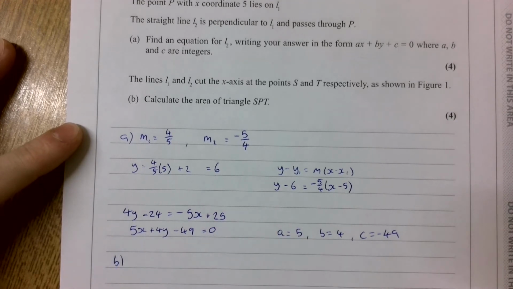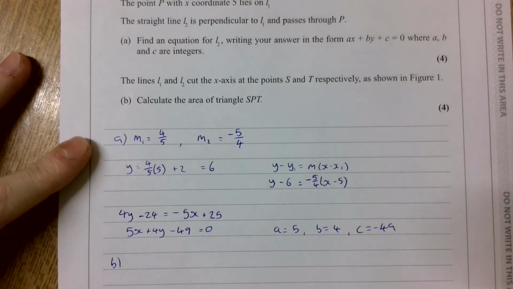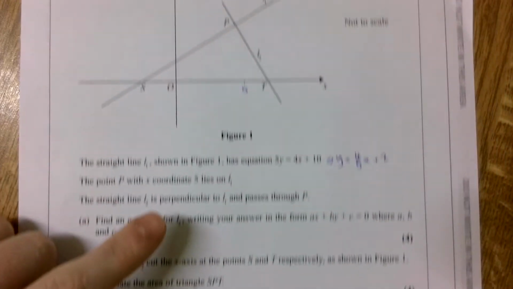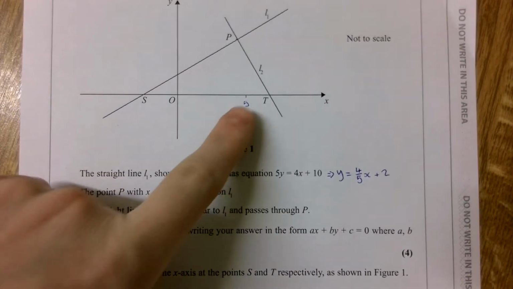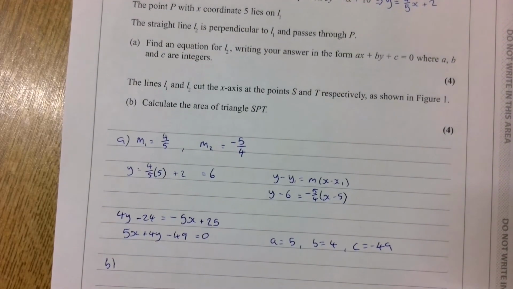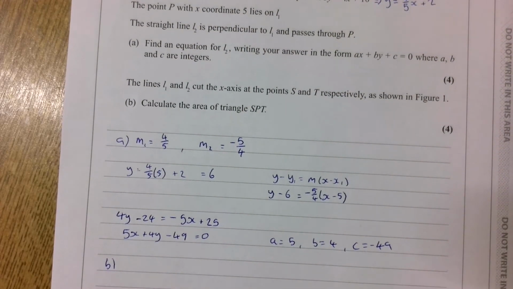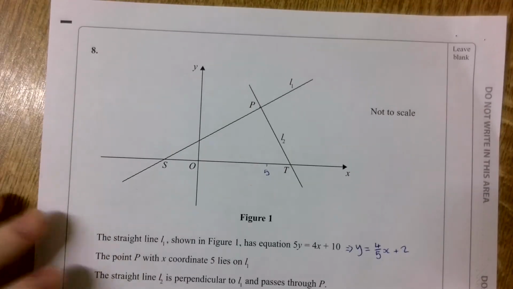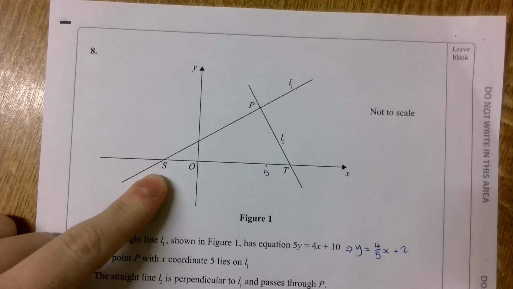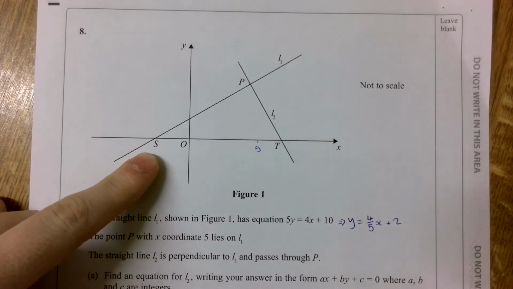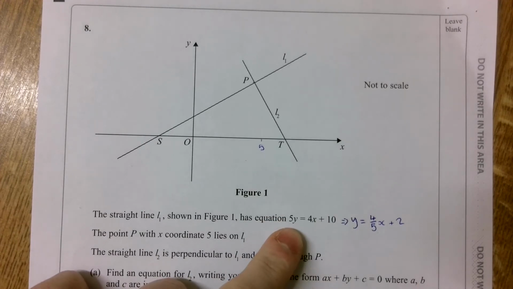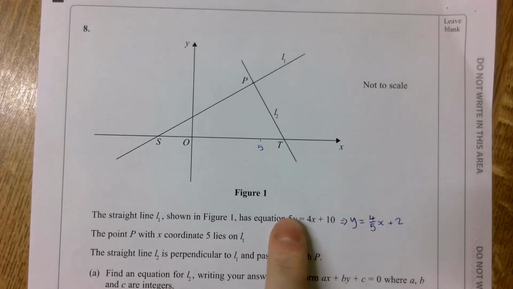So for part b, it says here the lines L1 and L2 cut the x-axis at the points S and T respectively. Calculate the area of triangle SPT. I'm going to do most of the work on the diagram this time. So to find the x coordinate of S, we're going to put y equals 0 into this, or this, it doesn't matter which one.